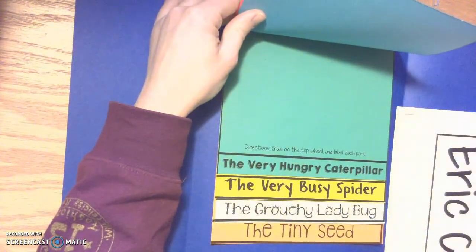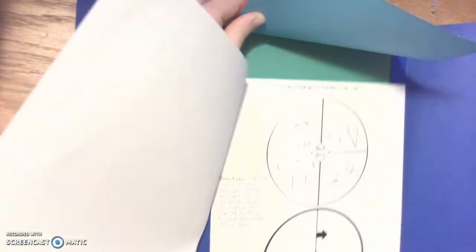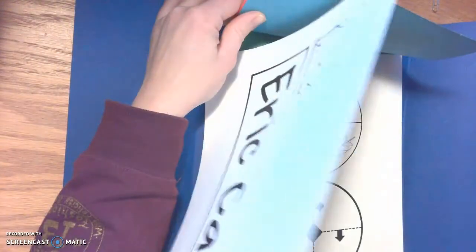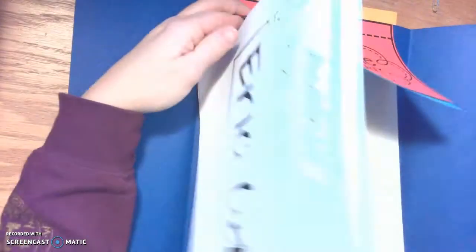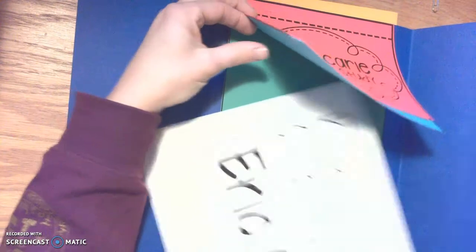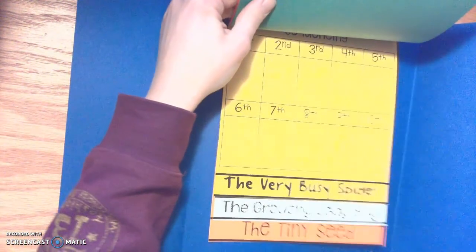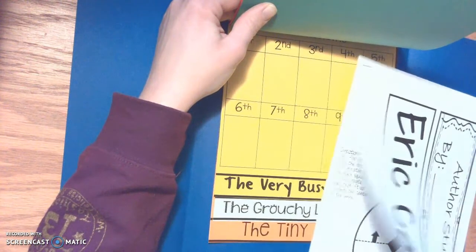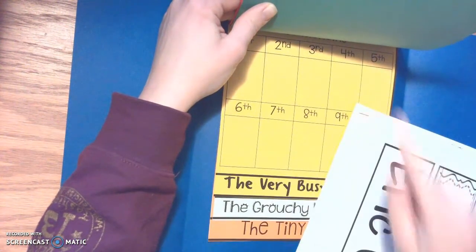For The Very Hungry Caterpillar, you're going to use your white cardstock. The first activity is your Very Hungry Caterpillar. So you will follow directions. And when it's done, you'll have a little flat book that says, this happens first, second, third, fourth, and you'll number it to show the life cycle of the butterfly. And then you'll open it up here for The Very Busy Spider, and again you'll go back to your white packet, and it will show you the different animals, and you are just going to glue them in order.